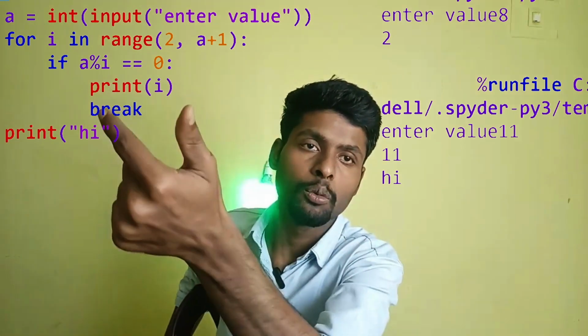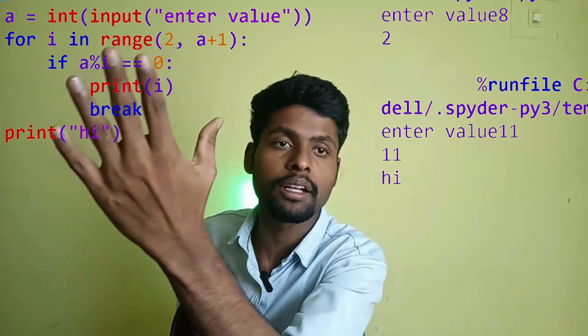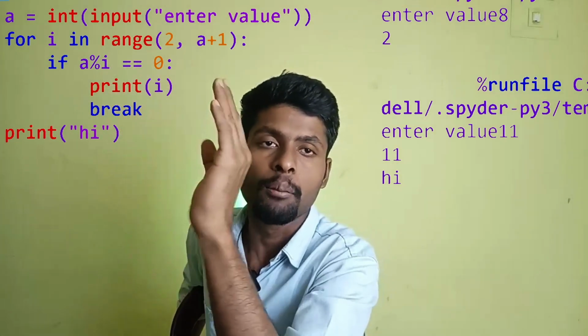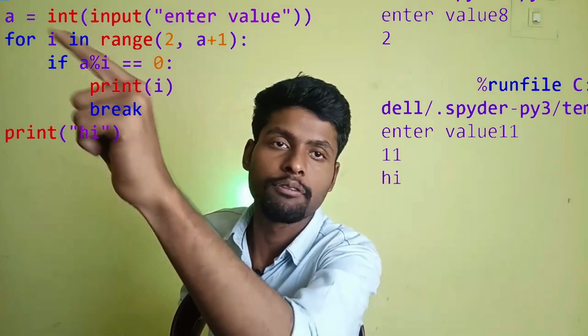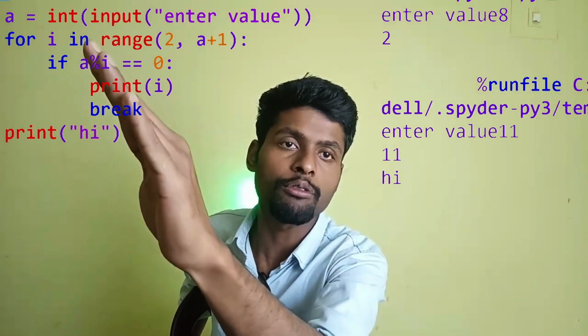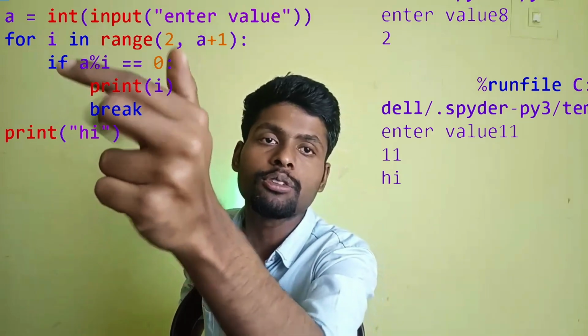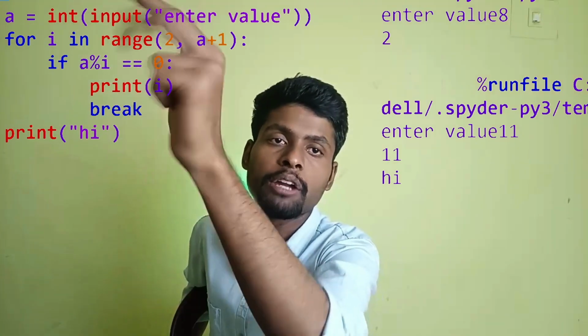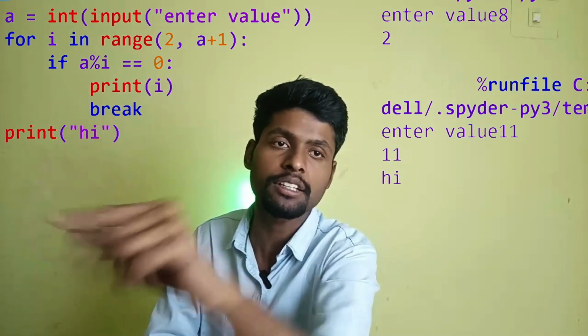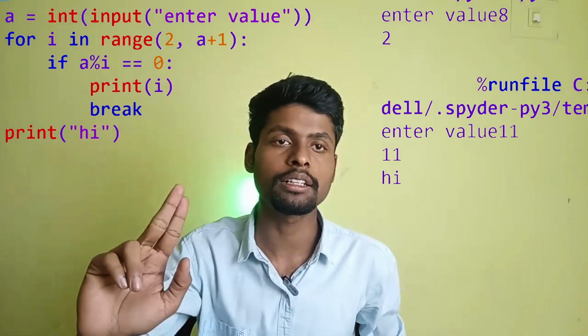If you see, once the break statement is executed, my Python interpreter terminates the for loop execution, and then it executes the next line after my for loop. In the next line after the for loop, I wrote a print function, and within it I printed the hi message. So when the break statement executed, the interpreter terminated the for loop and executed the next line after it, so the hi message got printed.